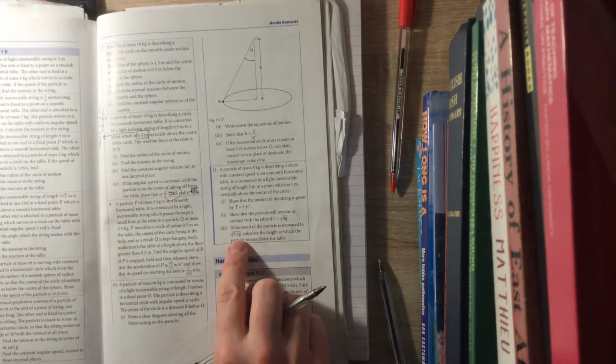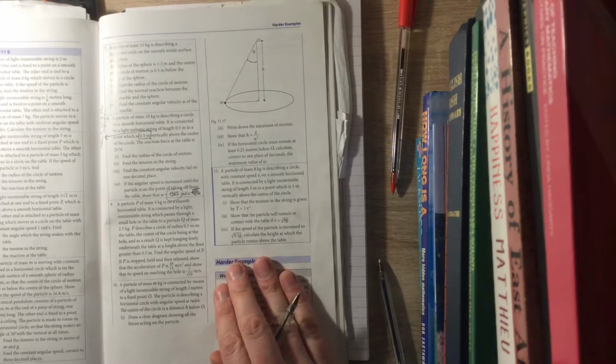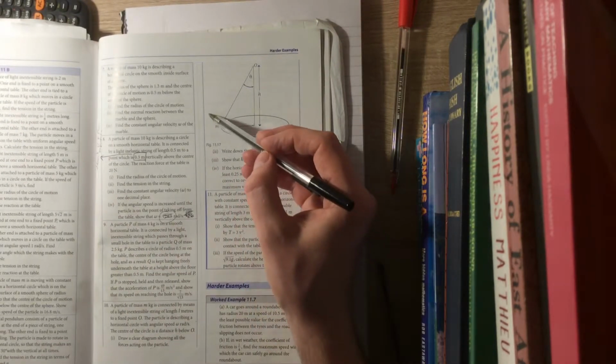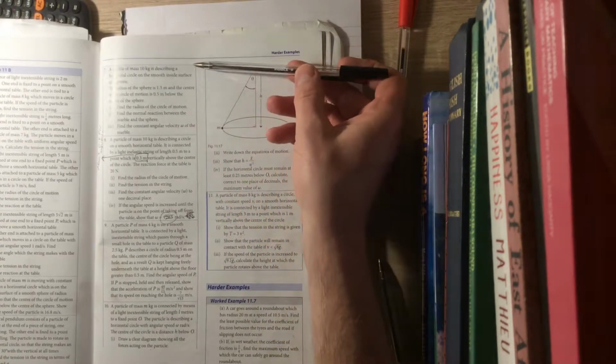The third part of the question says if the speed of the particle is increased to root 9.1 g, so we're now higher than this, calculate the height at which the particle rotates above the table. As you spin faster and faster, you can imagine the thing wants to come up more and more as it spins around. When it's at just the right speed, it'll spin around in a horizontal circle.